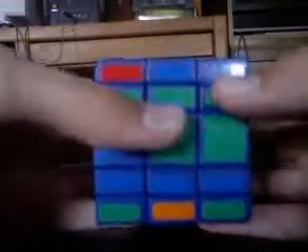You put it in the front, and then you do U2, R2, F2, then you do a little U2, and then you do that in reverse. So you do F2, R2, U2, and then you just do another F2, and that'll fix it. Simple as that.